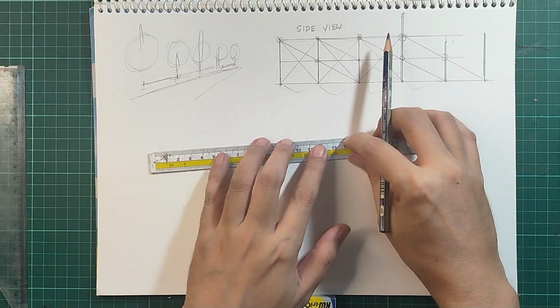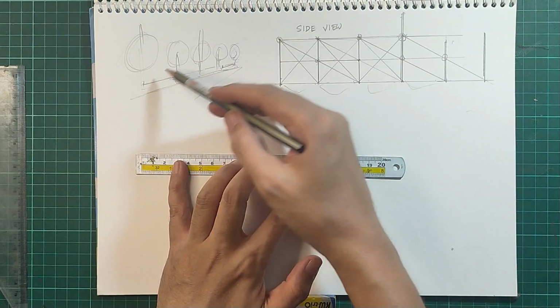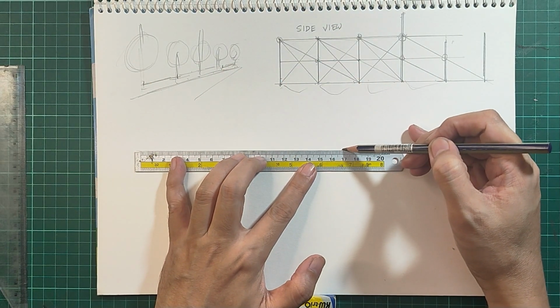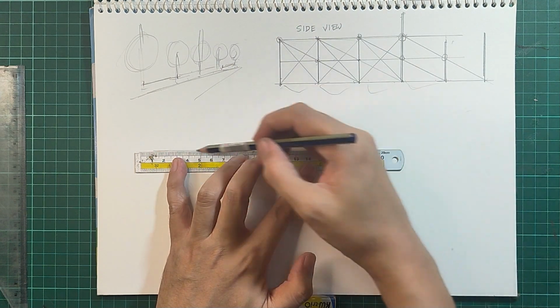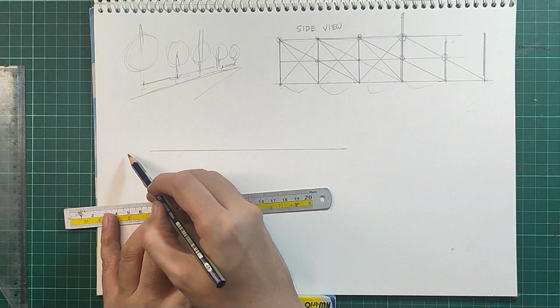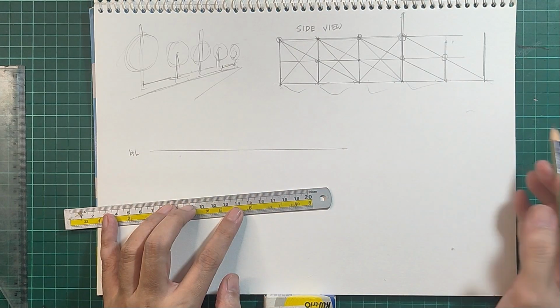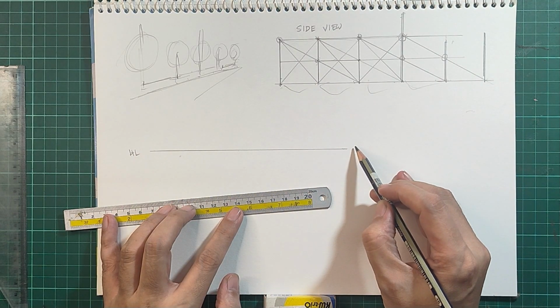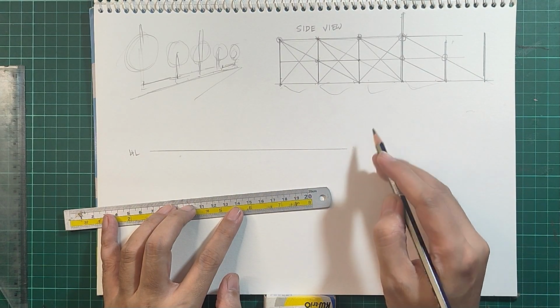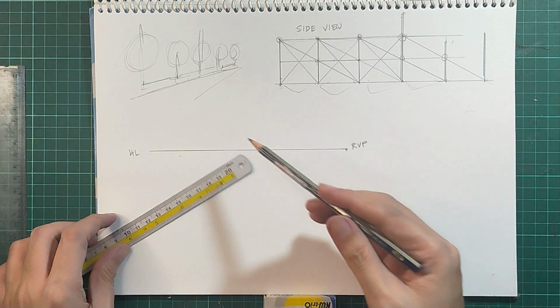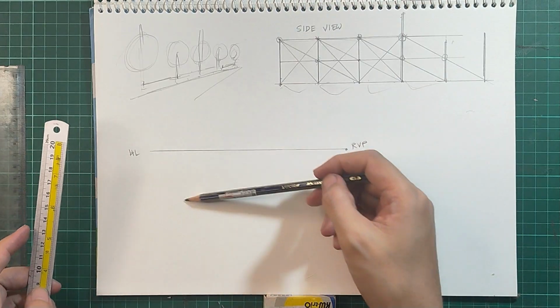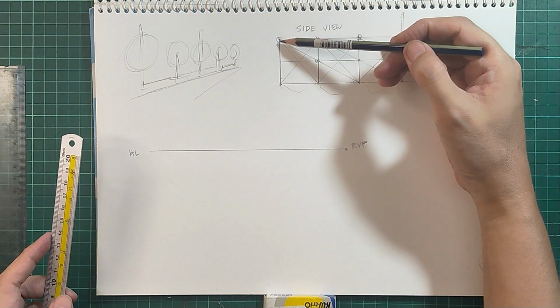So I'm going to start with, let's say, that row of trees. I'm going to start with my horizon line. So this is my horizon line. We'll use this vanishing point, the right vanishing point. We'll start our tree over here. I just need 2 of those, like what we did here.